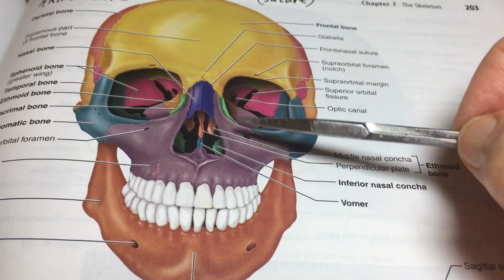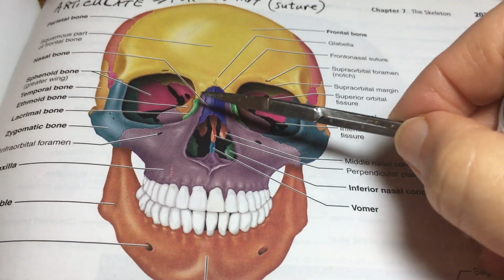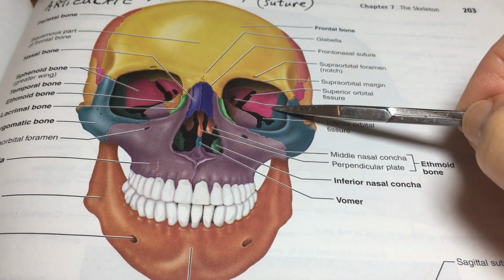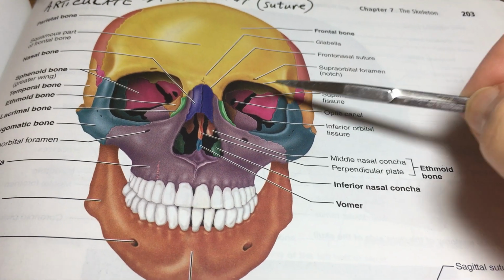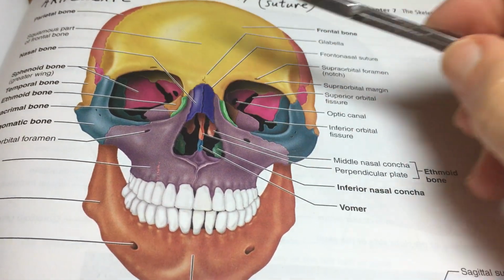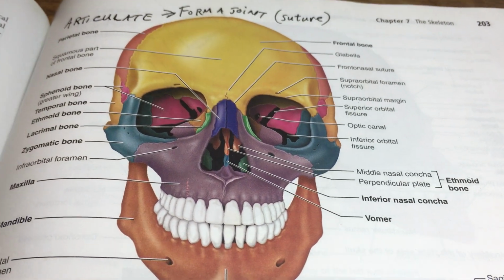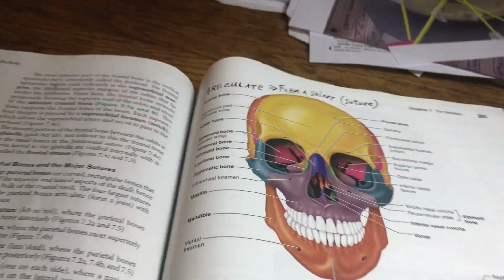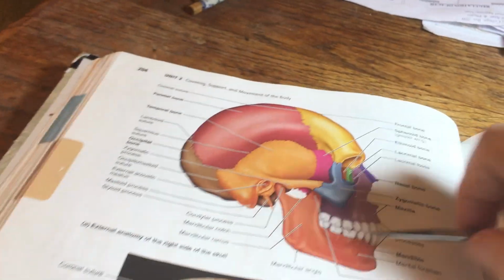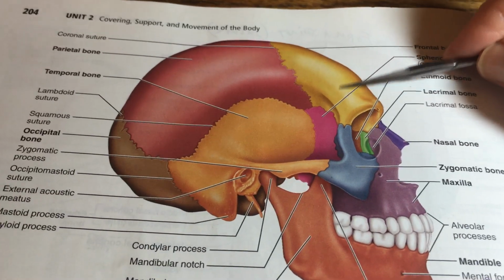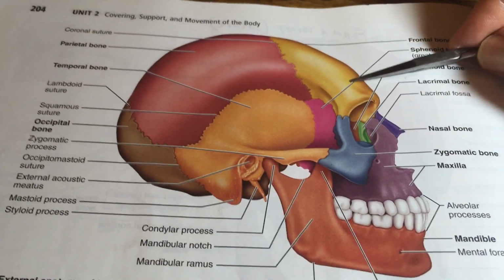The nasalis is paired. We have this pink thing over here, which is actually a singular bone that reaches throughout the central part of the skull. It's called the sphenoid bone. As we flip the page, we'll discover that we're maintaining the yellow color for the frontal.